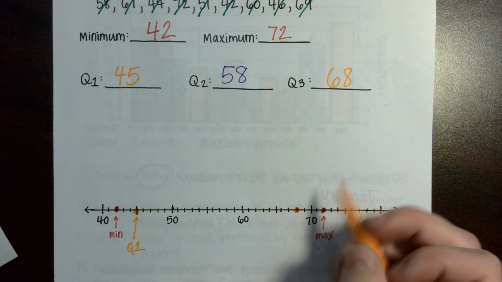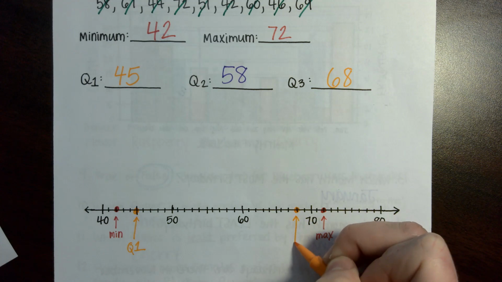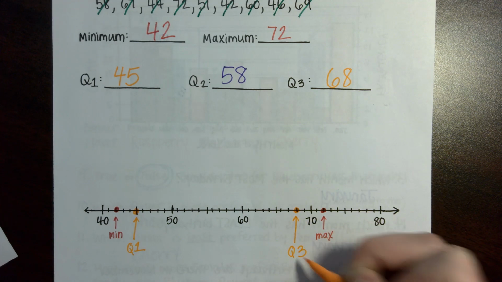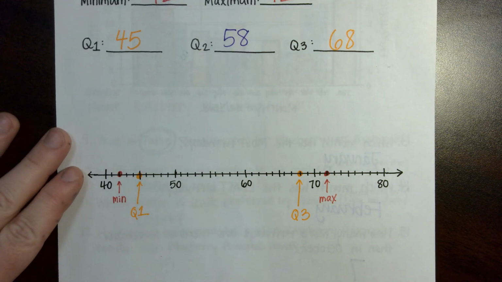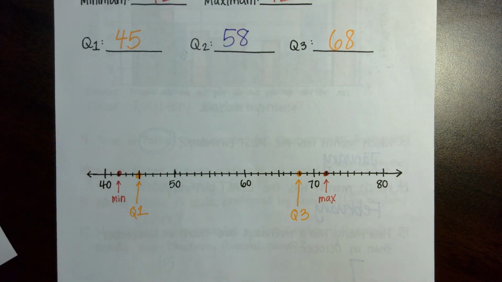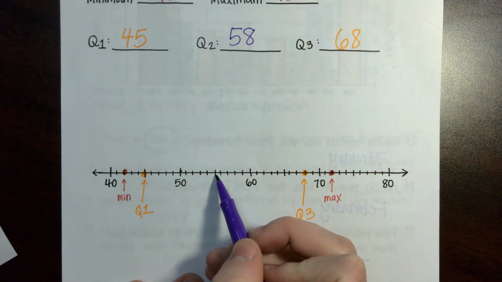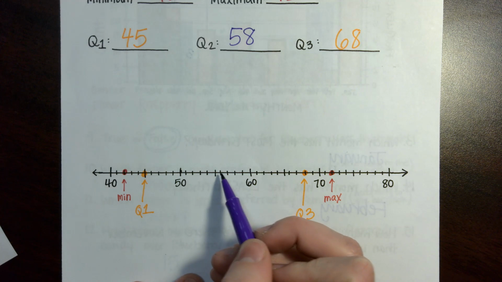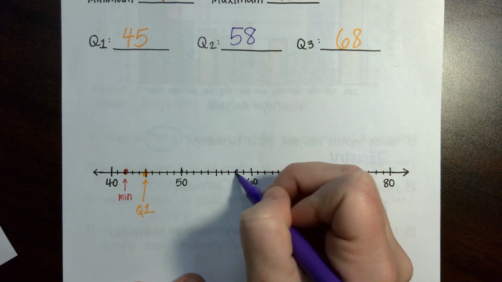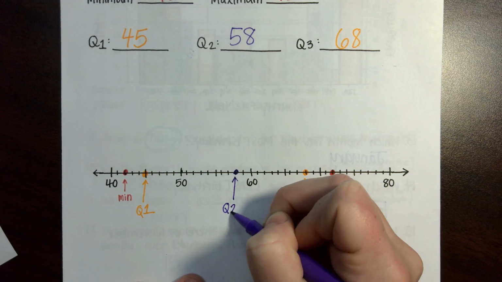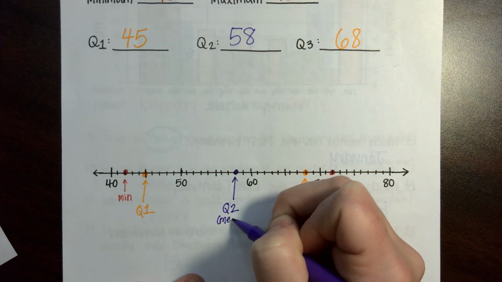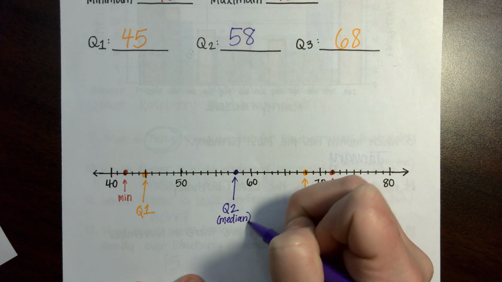Right here. And now we can label our median, or our Q2, which is 58. So there's 55, 56, 57, 58 right there.